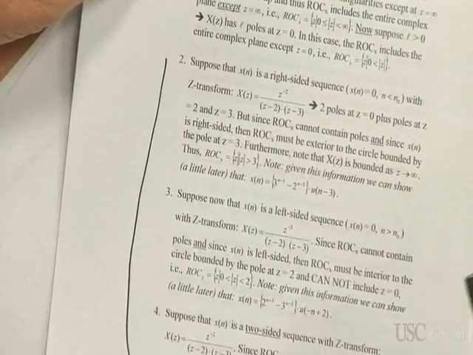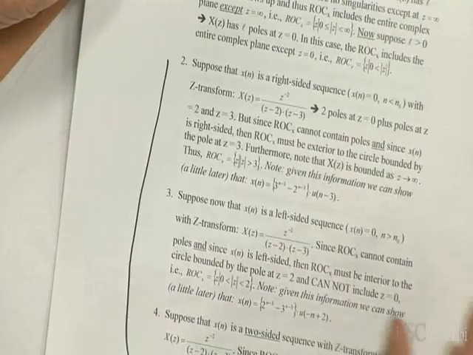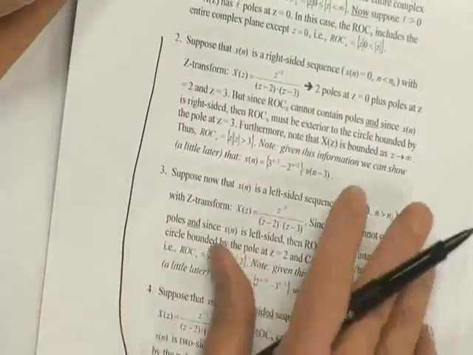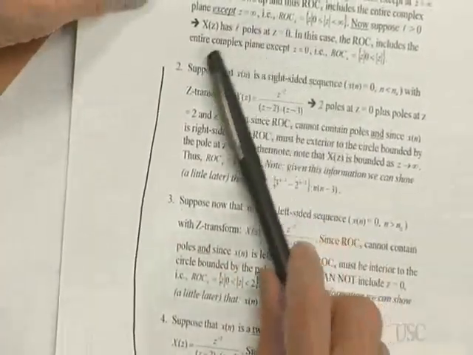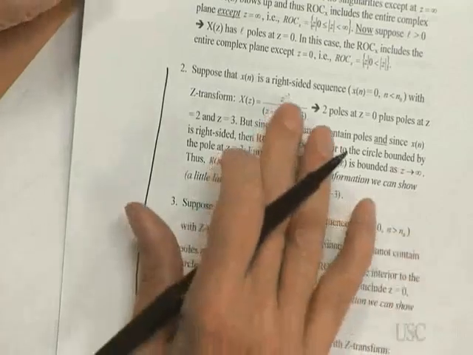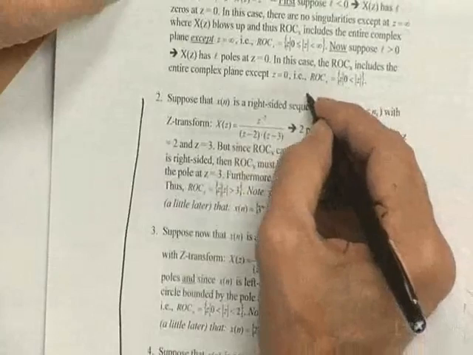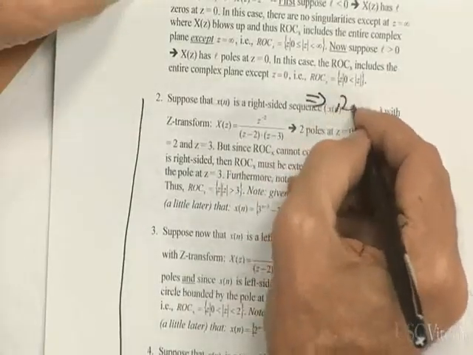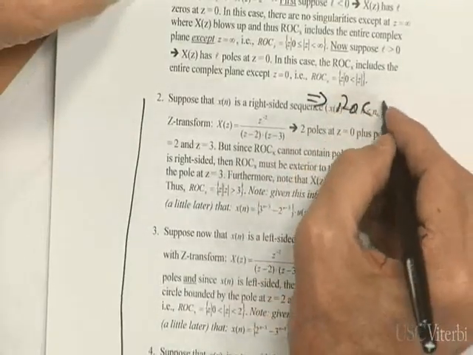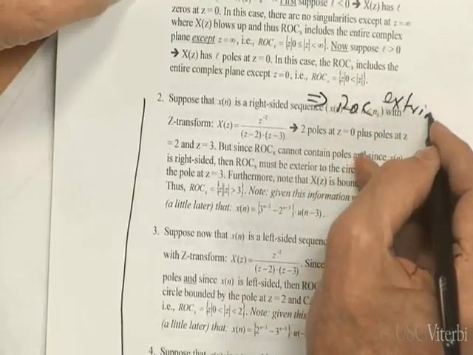Okay, it is right-sided. So in other words, x of n is 0 for n less than n naught. If n naught is greater than 0, it's causal. If not, it's not causal, but it's still always right-sided. So I've given you that side information. How can you use it to evaluate this inverse z transform? You can use it by saying, the sequence is right-sided, so the region of convergence is exterior to a circle.